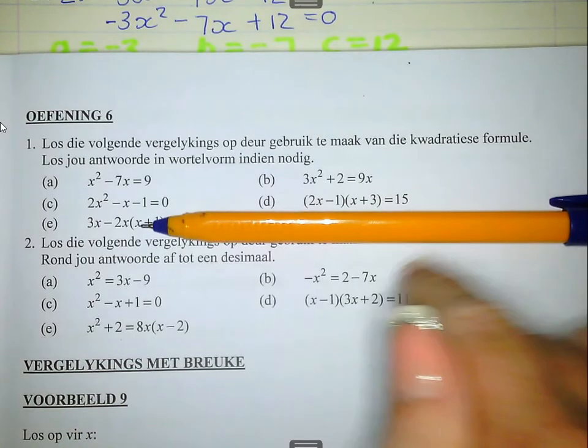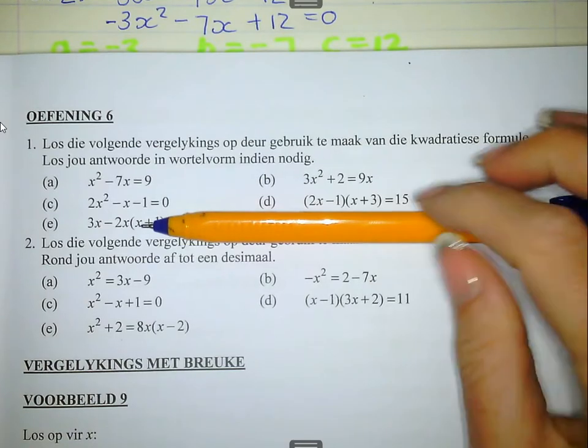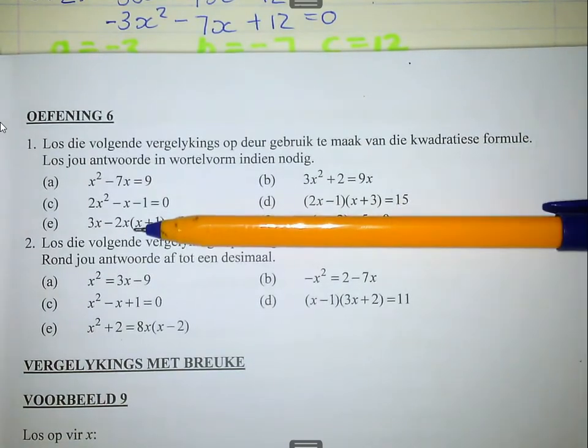You're going to end up with what you started with. But when it's equal to anything else than 0, you still have to multiply it in. Because when it's equal to 0, it means it has been factorized.